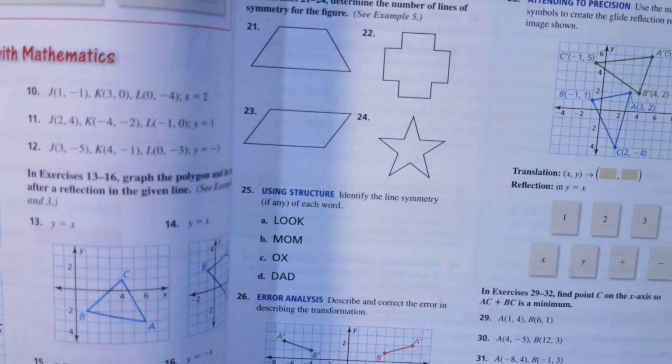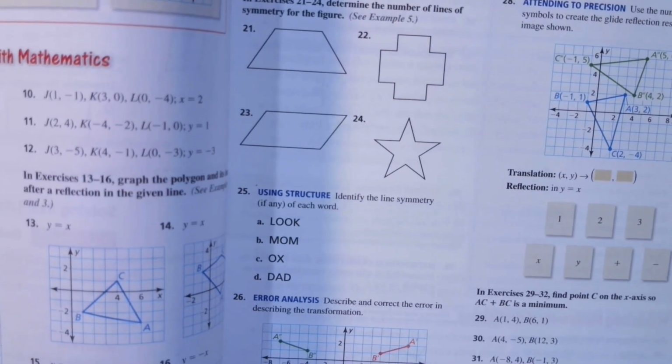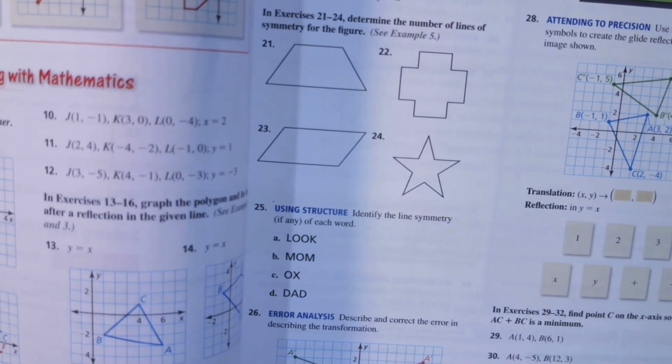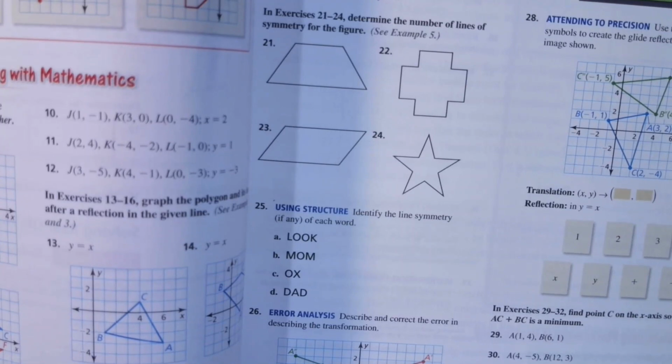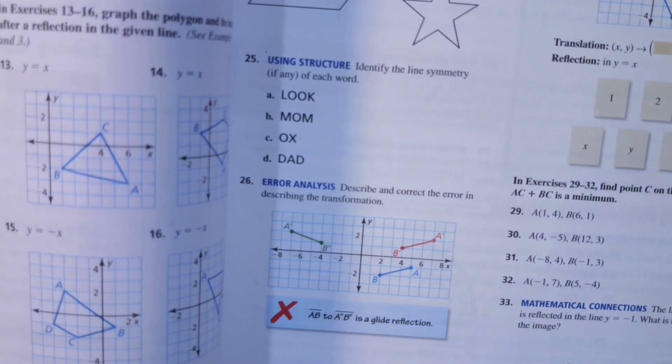All right, now we get to the easier parts where we're going to do symmetry. We're going to look at that shape and determine how many lines of symmetry you can do. Basically, where can you cut that shape and split it in half? Okay, so we're going to look at those shapes, and we're going to look at those words. And then we'll talk about them when you're done. All right, that's it.